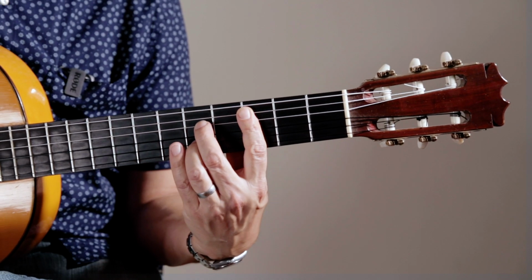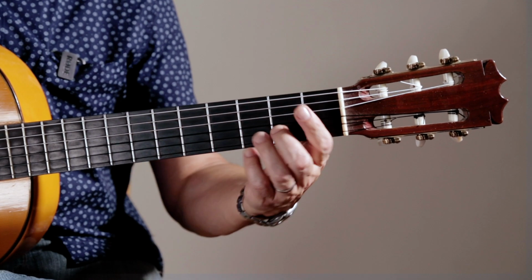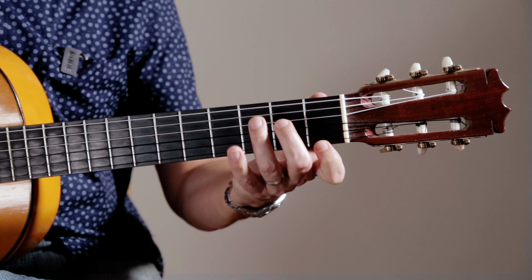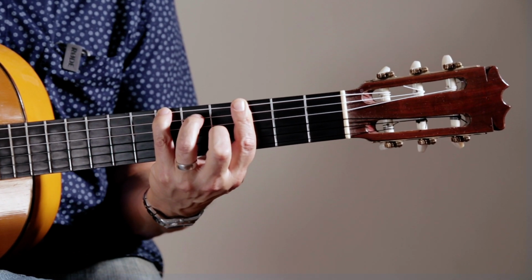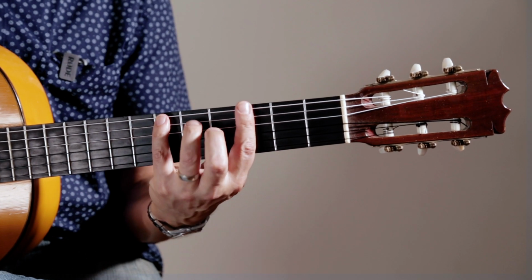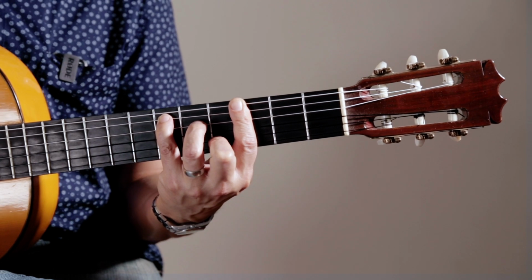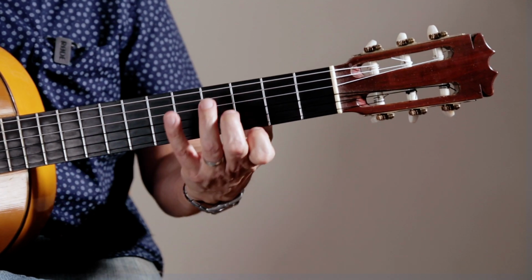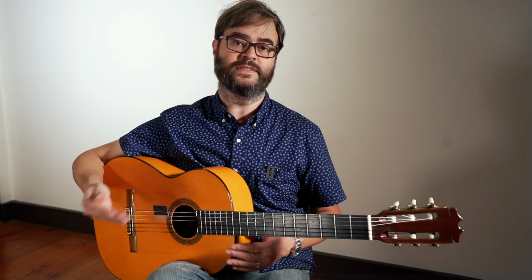right, that A shape resolves to the D shape. The D shape resolves to the G shape, right? So I can do that. And then finally the G shape, wherever it is, resolves to the C shape, and that brings us full circle. So you want to memorize these shapes and what they resolve to. And it's a really good way, without learning all the theory yet, to get a grip of what dominants resolve where.